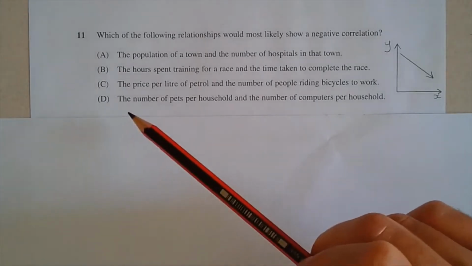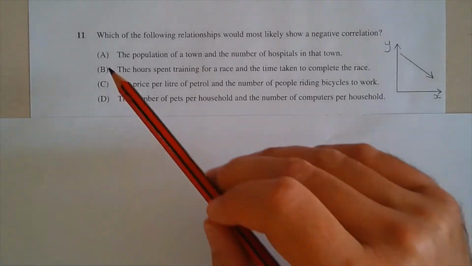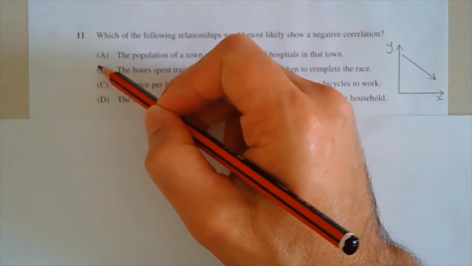And option D, the number of pets per household and the number of computers per household, generally speaking, probably no relationship there at all. So option B would be the most appropriate answer.